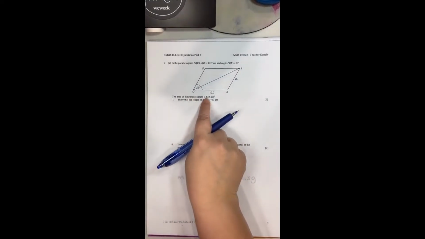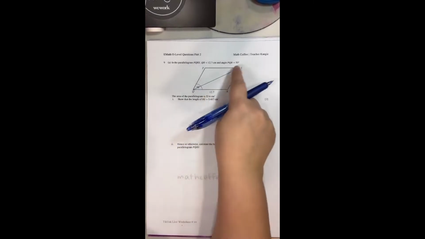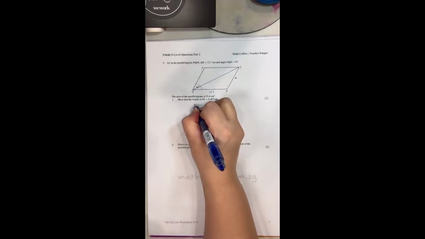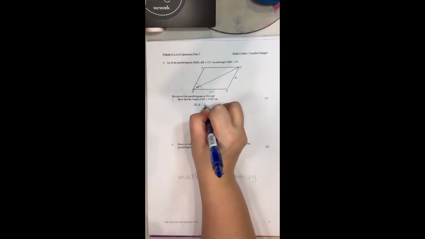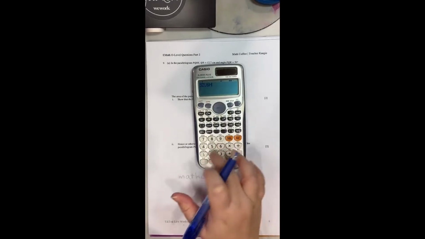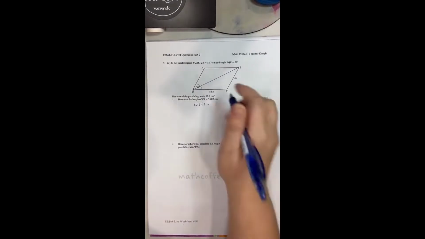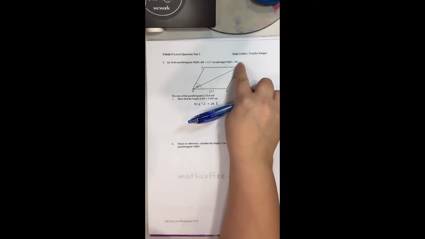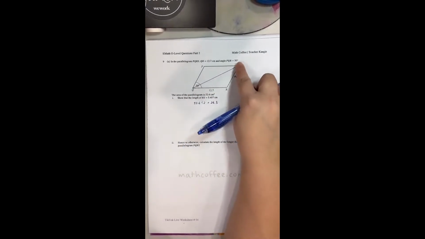The area of the parallelogram is 52.6. Divide by 2, you will get the area of the triangle. So 52.6 divided by 2 will be 26.3. This is the area of the triangle.